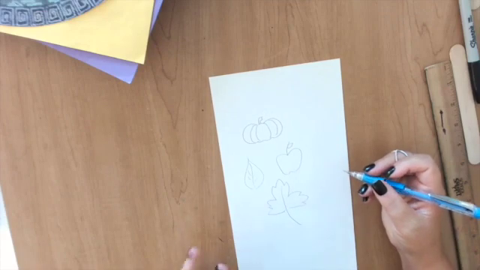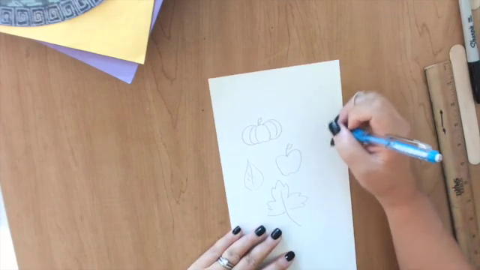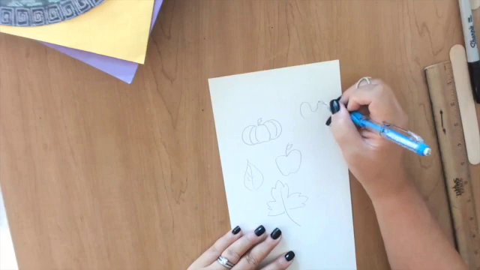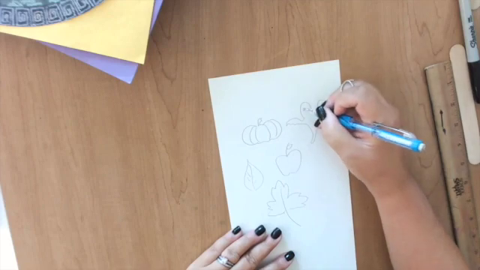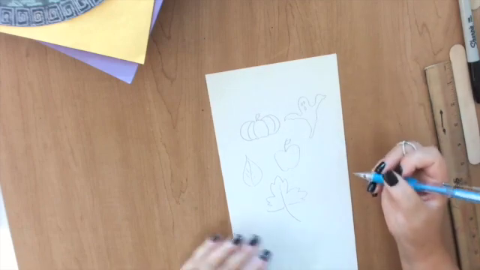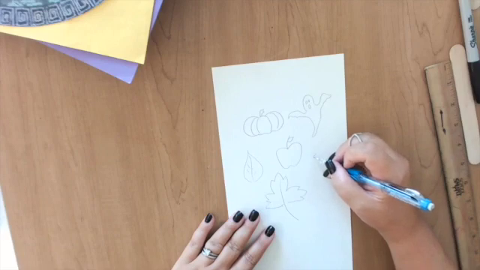What about like spooky stuff like a ghosty? Maybe an acorn.